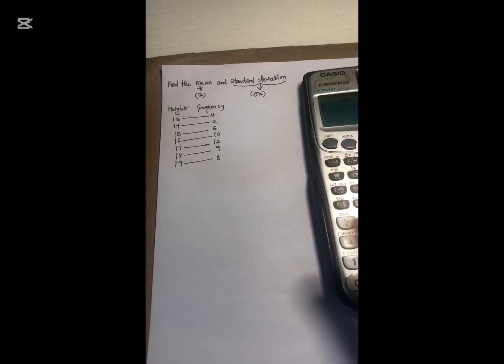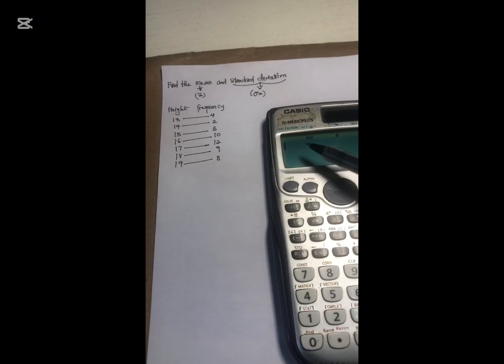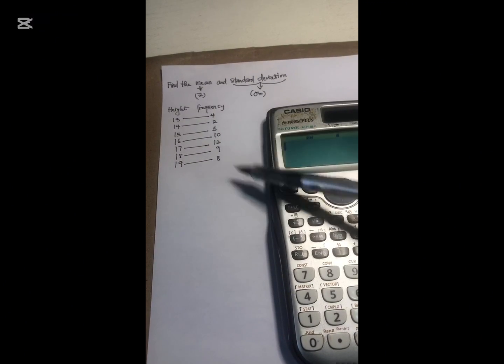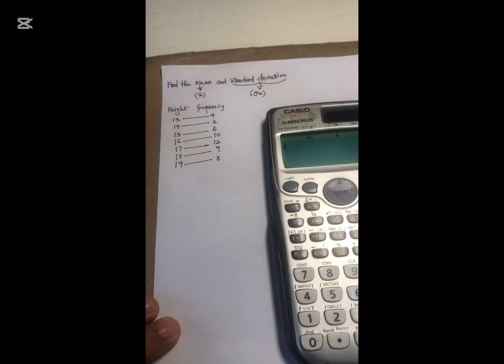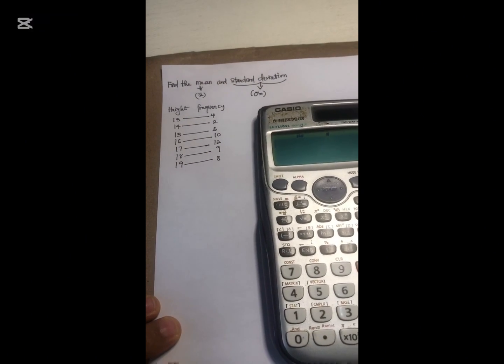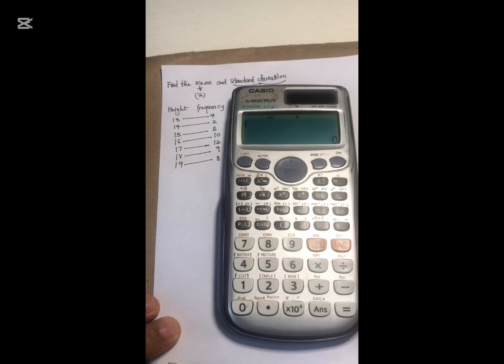So let's learn how to use the calculator in solving mean and standard deviation using this Casio model. So I have the height and my frequency. Step one is to ensure that you clear the memory of your calculator.